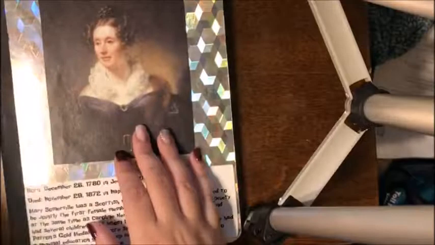Okay, so the first thing that you want to do is take your packet and cut it in half.